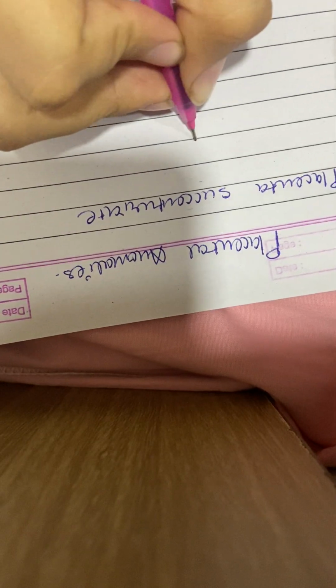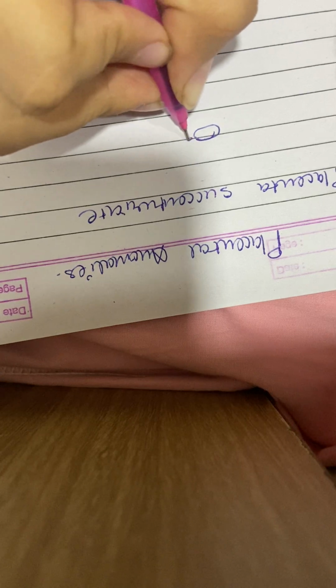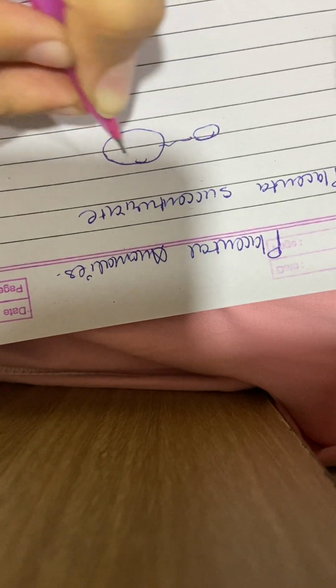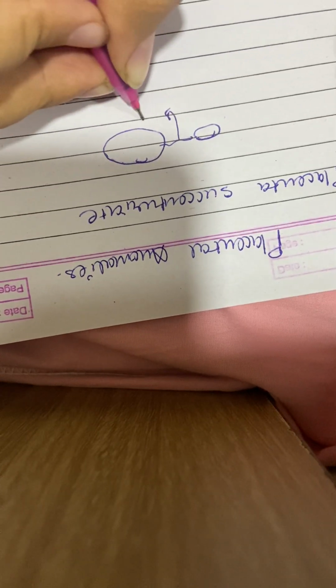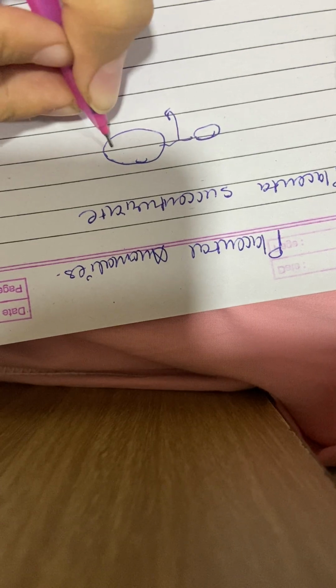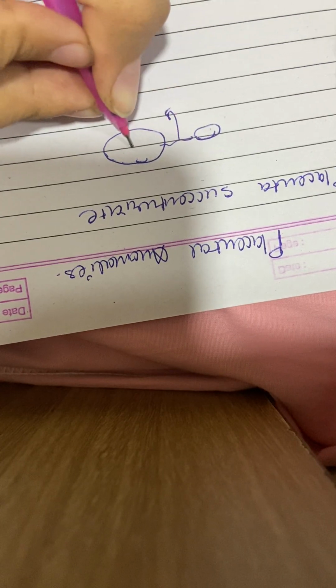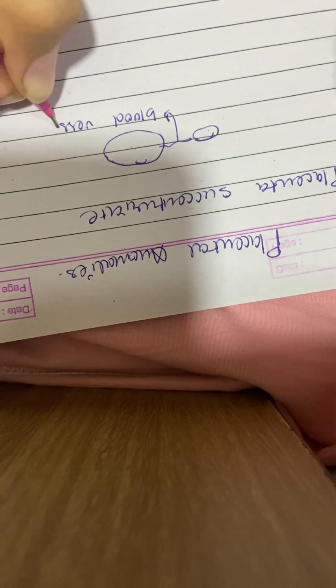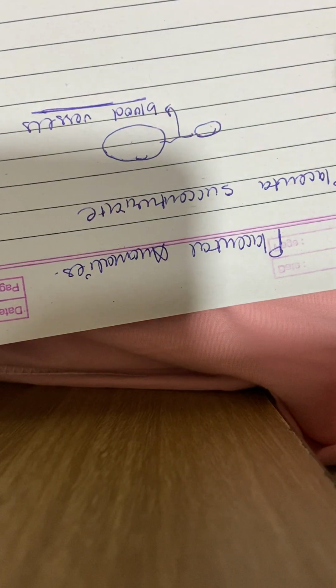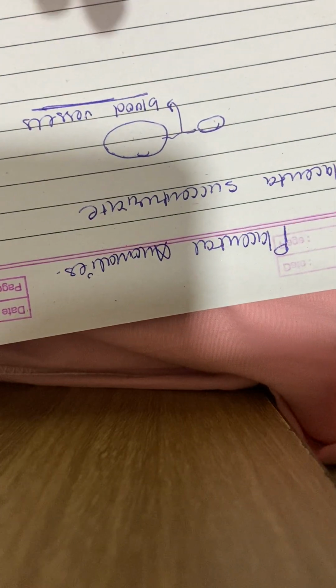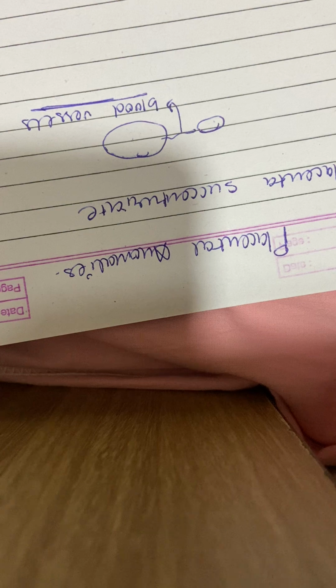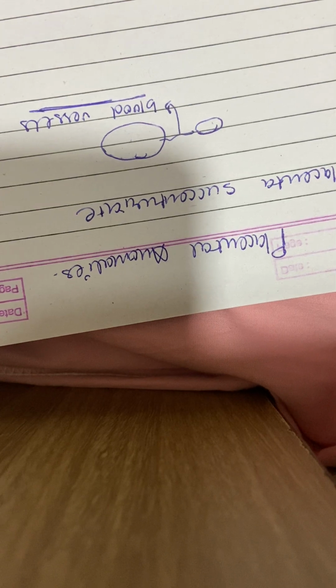Here a small lobe of placenta is separated from a big lobe of placenta through some blood vessels. So there is a connection between the small lobe and the big lobe, and blood vessels are the connection. This is the first one, the placental succenturiate. Now here the complications of this can be placenta previa.